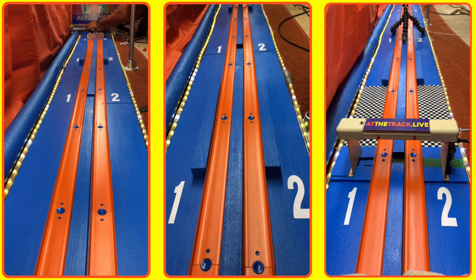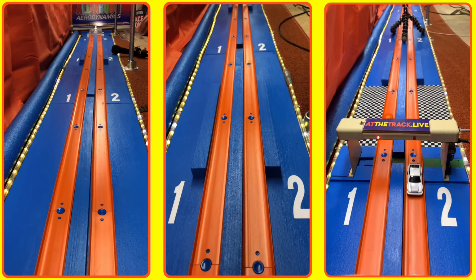Best 2 out of 3. This is race number 1. So Draftnator lane 1, Honda in lane 2. Let's see what happens. 3, 2, 1, race. Woo. Okay, so the Draftnator won that by a lot.